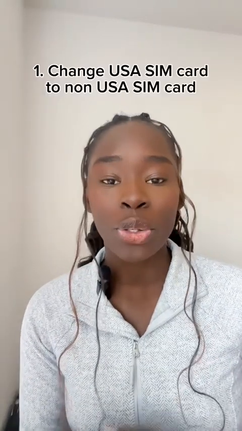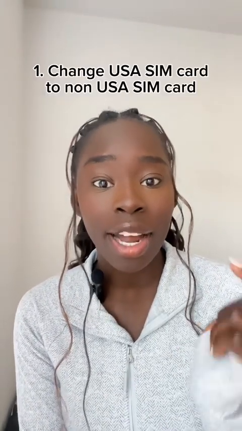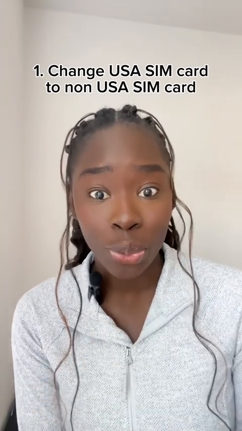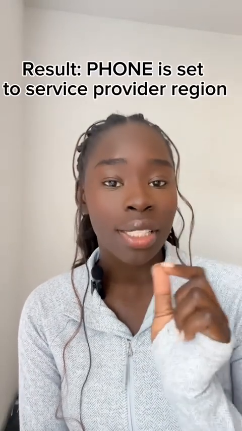If you have your non-US SIM card, this is exactly what you're going to do. Step number one, you're going to take out your American SIM card and put in your international non-US SIM card. This can be anywhere. It can be Canadian, it can be France. I'm from Uganda, so I used my Ugandan SIM card, which is Airtel. Once you do that, your phone is going to automatically change your region to Uganda because that's where your service provider is. But that's not all. You need to take extra steps. You have successfully changed your SIM card. These are 3 things that you need to do.